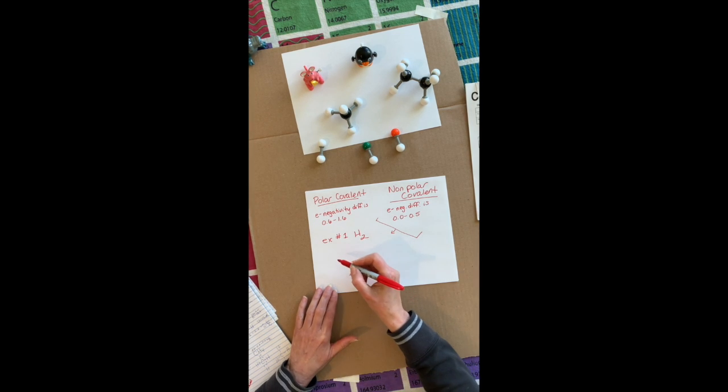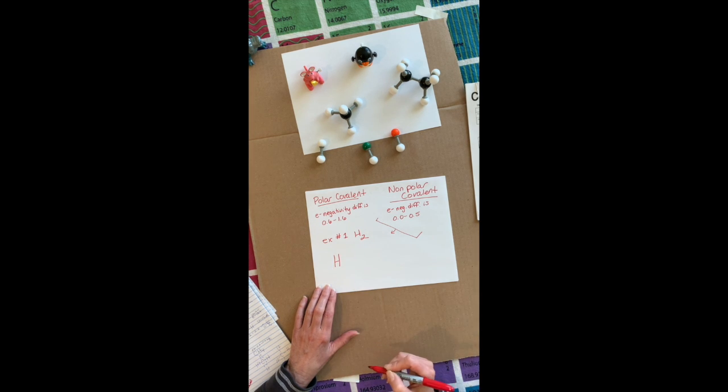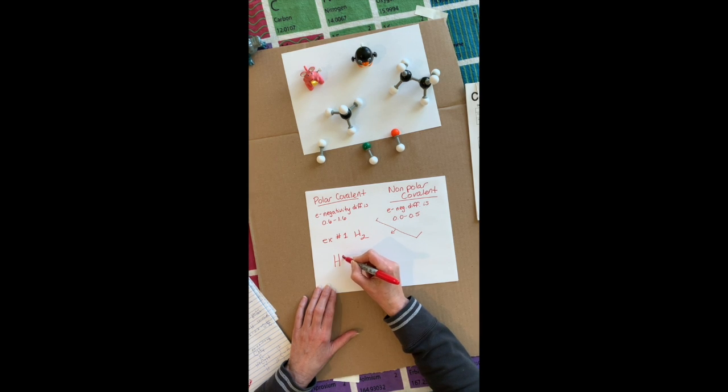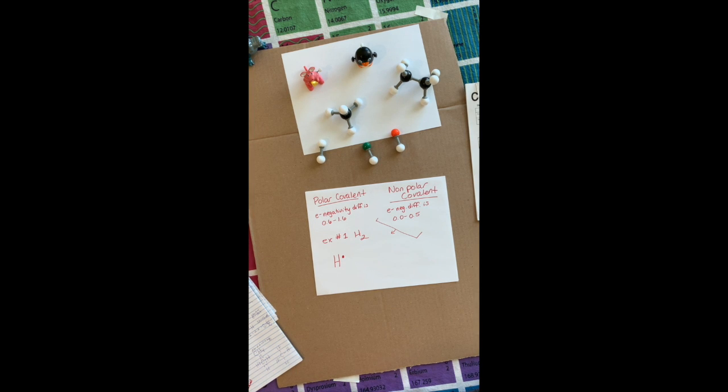Now, when you look up on the periodic table, you would see that hydrogen only has 1 valence electron. So the Lewis dot structure or electron dot structure for a hydrogen atom looks like this.